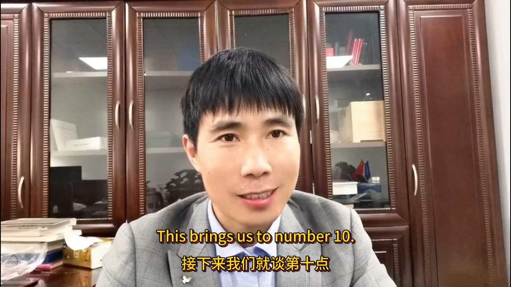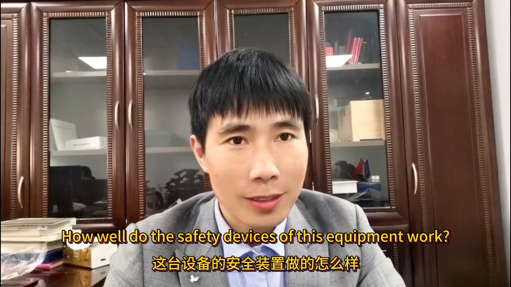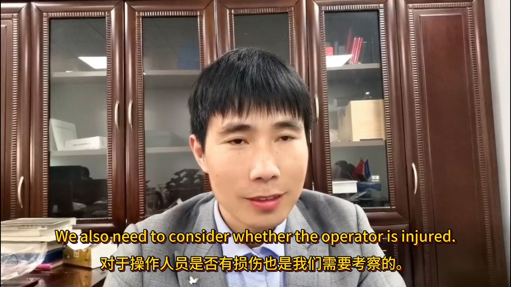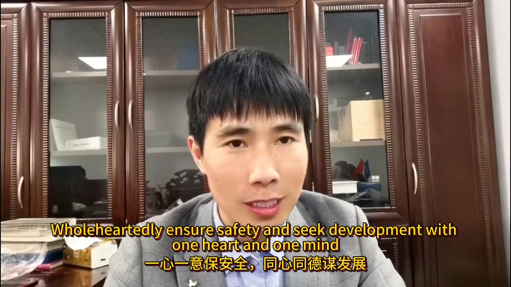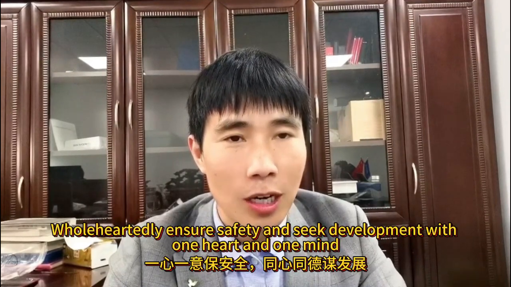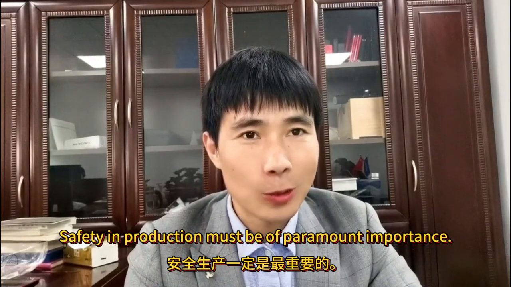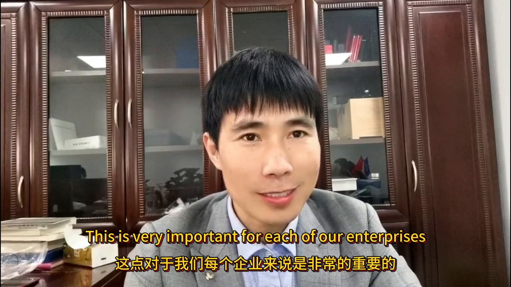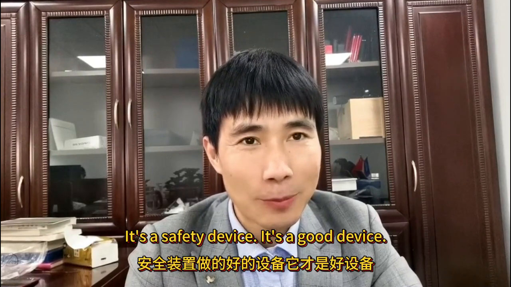This brings us to number 10. Equipment safety. How well do the safety devices of this equipment work? We also need to consider whether the operator is injured. There is a saying: wholeheartedly ensure safety and seek development with one heart and one mind. Safety in production must be of paramount importance. This is very important for each of our enterprises. It's a safety device, it's a good device.